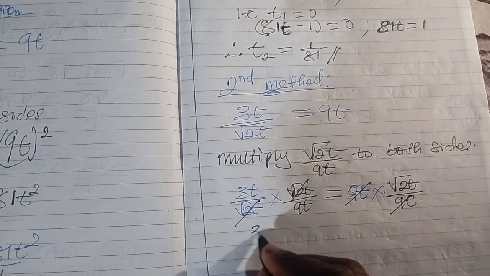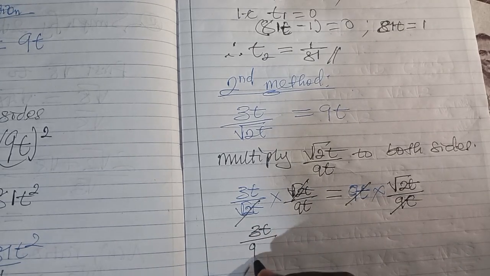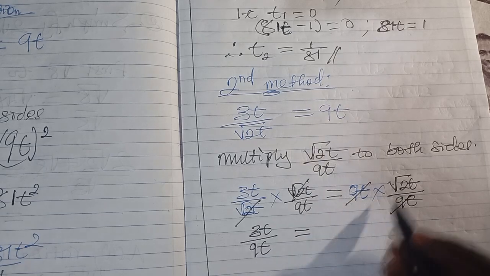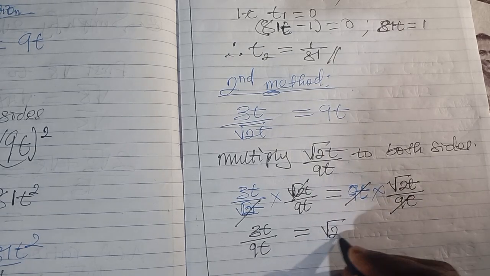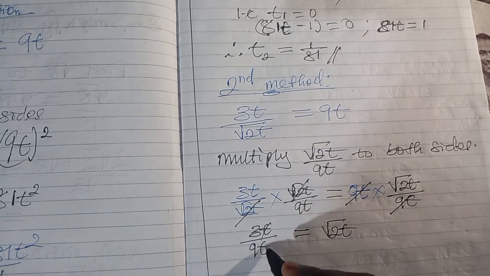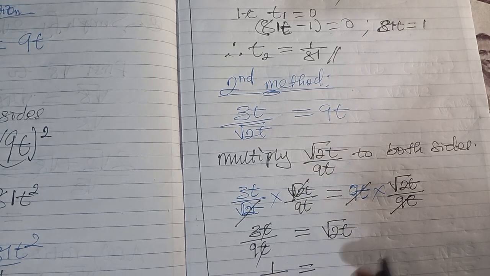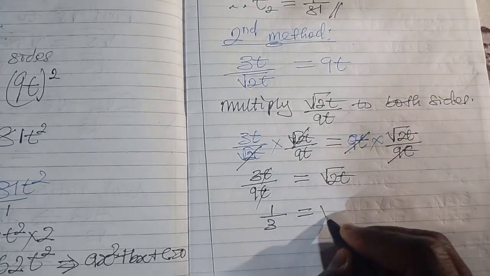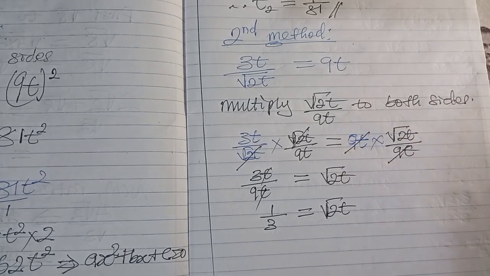I will now have 3t over 90 is equal to root 2t. Good. This t can go. I will have 1 over 3 is equal to root 2t.